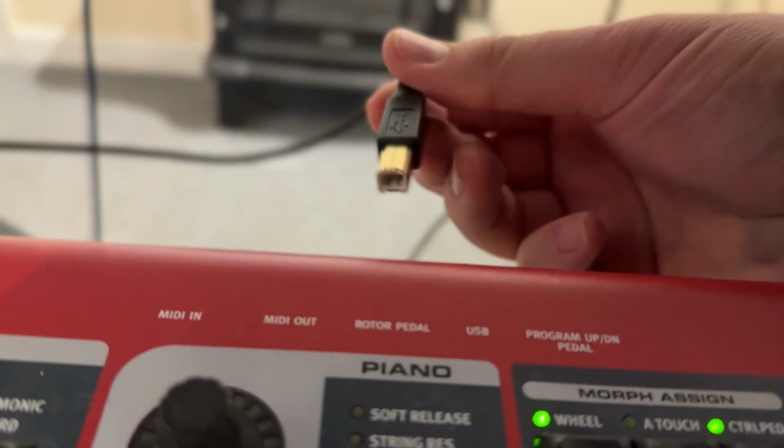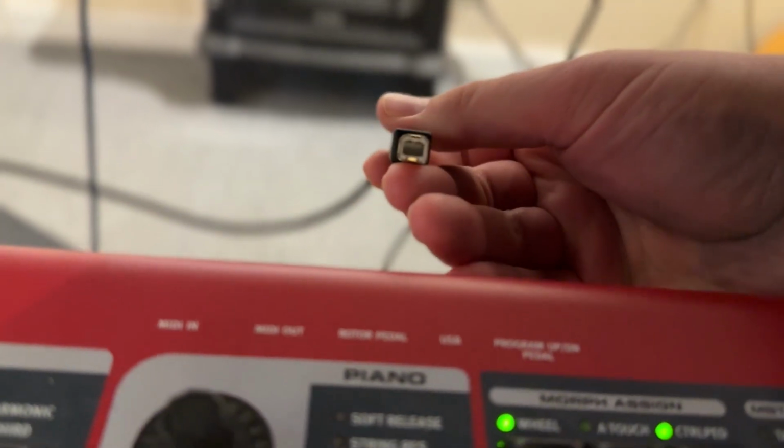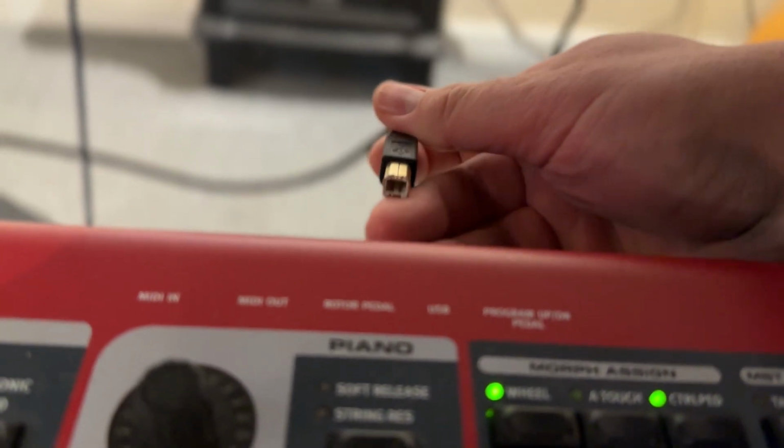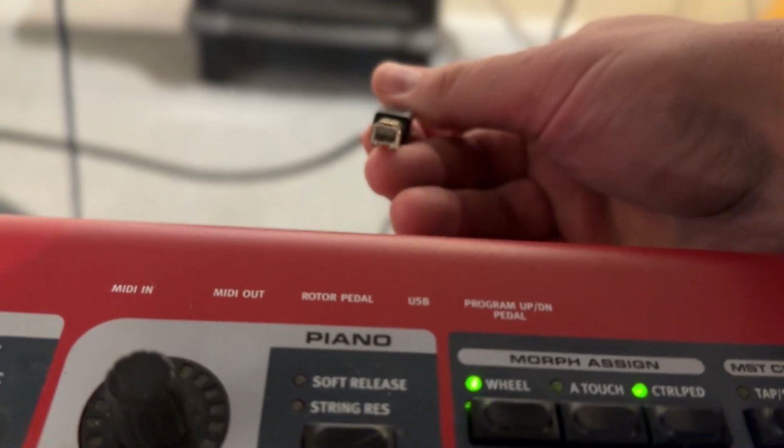I'm going to show you how to install packs for the Nord Stage 3 from Patch Foundry. First step, make sure that you have your computer connected to your instrument with a USB Type B cable.